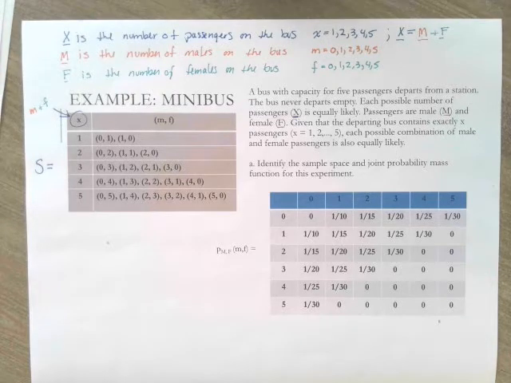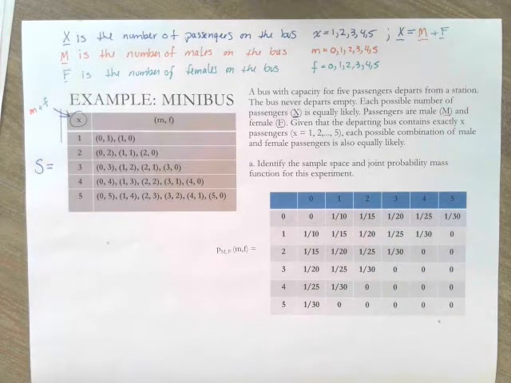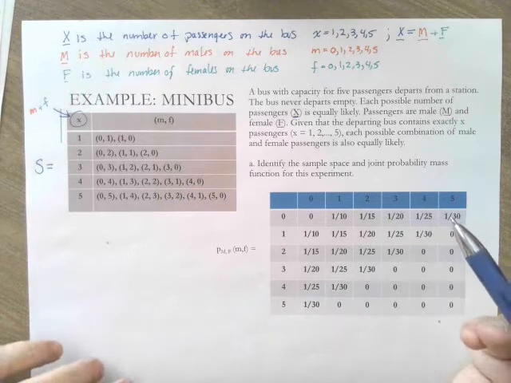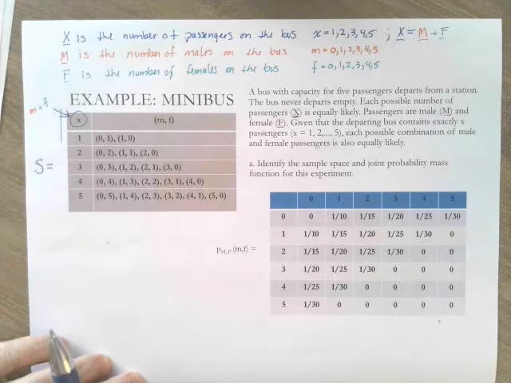Now, one of the things that they tell us in this passage here is that, given that the bus contains exactly a certain number of passengers, each possible combination of males and females is equally likely. So what does that mean? Let me go with the first one. Each possible combination of males and females is equally likely.